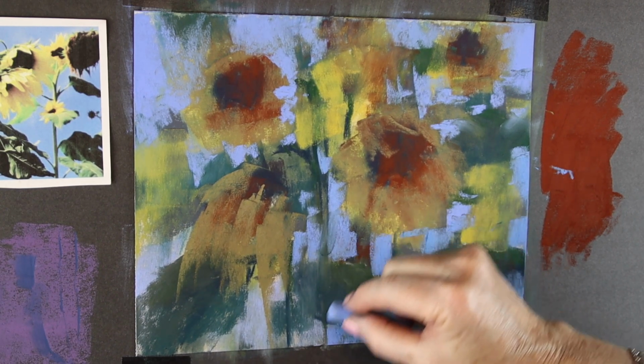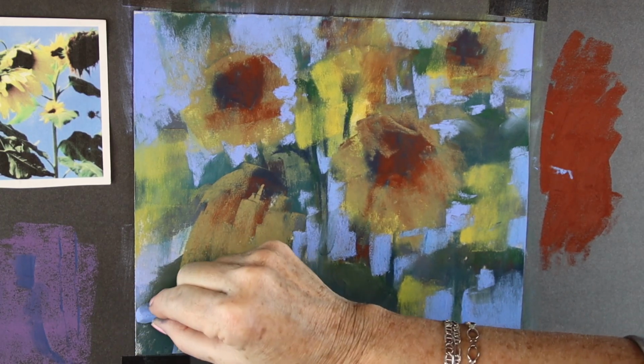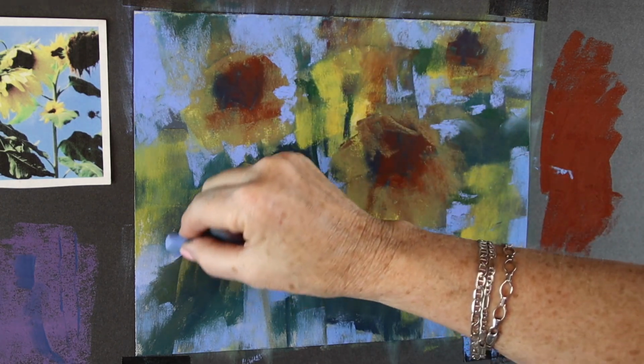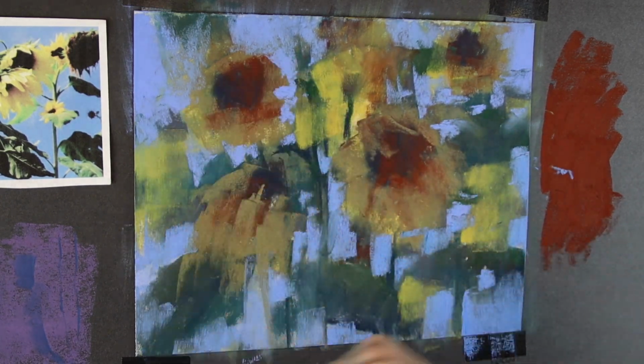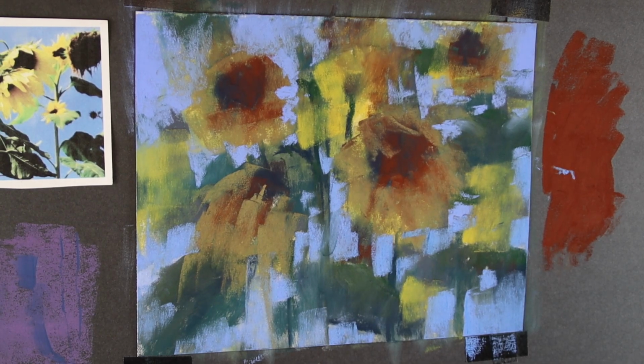So think about your touch, because that's going to help create a variation in your edges. The way you apply the pastel can also create variety in your edges. Alright, so now everything is still sort of out of focus. We need to come in and decide where we really want to add more clarity and detail.